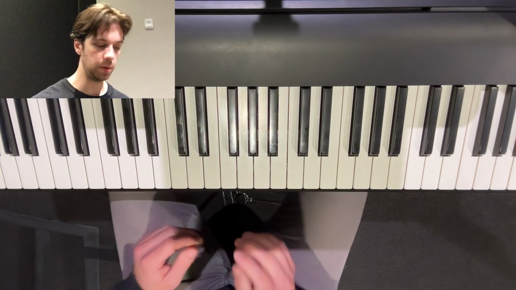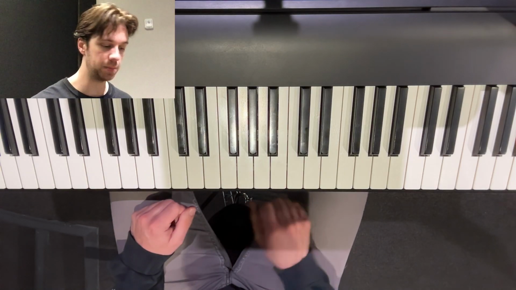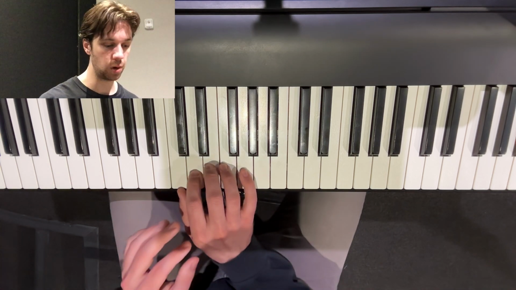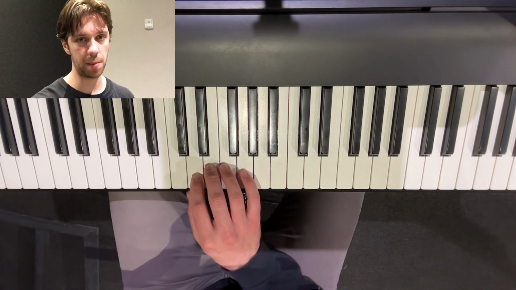All major chords are going to be built from that same pattern of half steps: 4 half steps between the bottom 2 notes, 3 half steps between the top 2 notes.